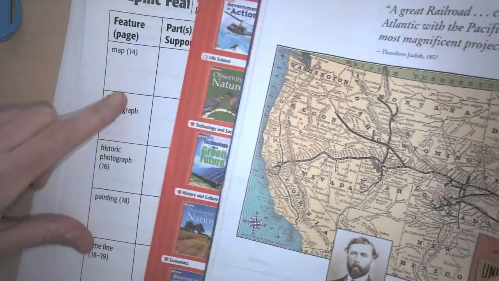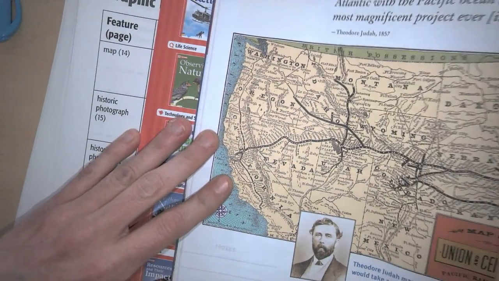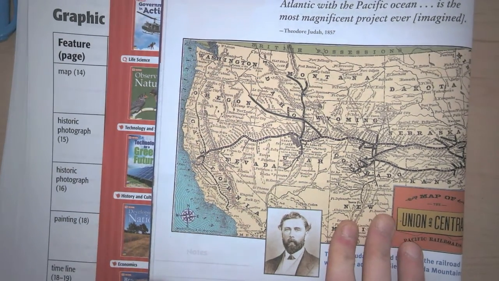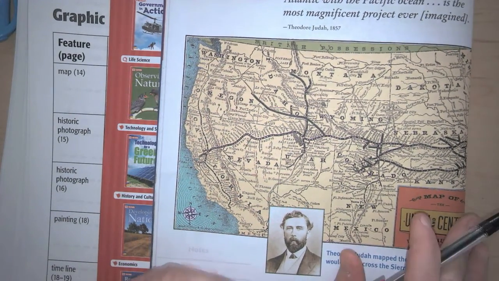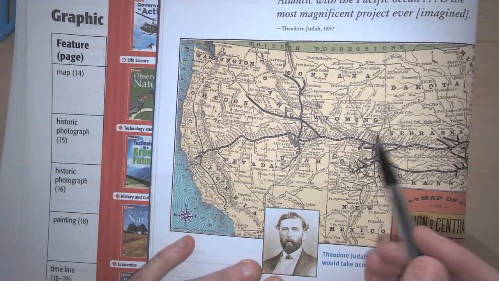So our first thing says the map. It's hard to see because it's crinkled over, but you have one in front of you too. It shows the railroad stretching across the U.S. and just how many states it crossed.